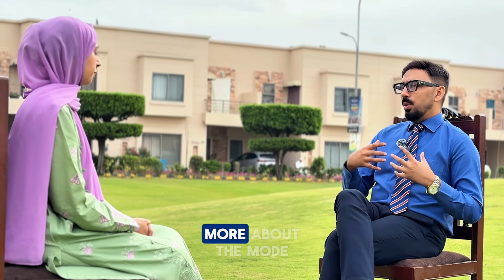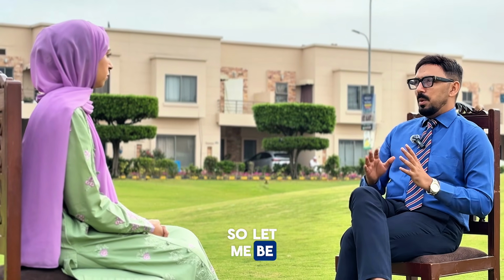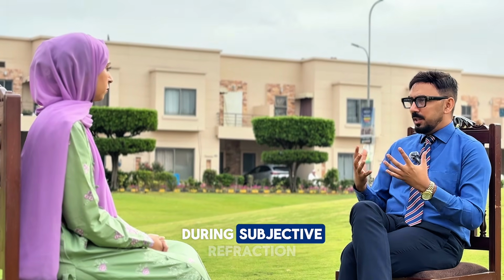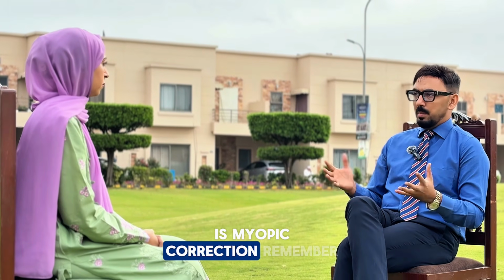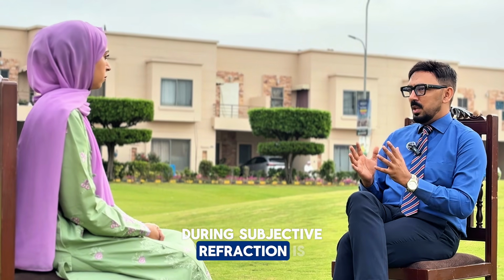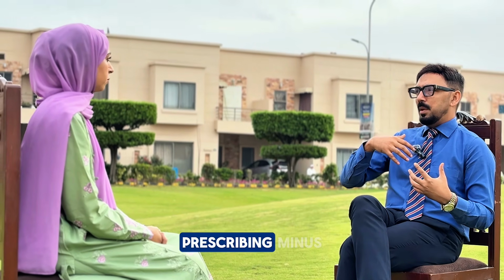So if we talk more about the mode of treatment in terms of spectacles or glasses, let me be very clear. The most important and most critical thing during subjective refraction is myopic correction. Remember this. The biggest mistake we ever make during subjective refraction is when correcting myopia, when we are prescribing minus or concave power to the patient, right?